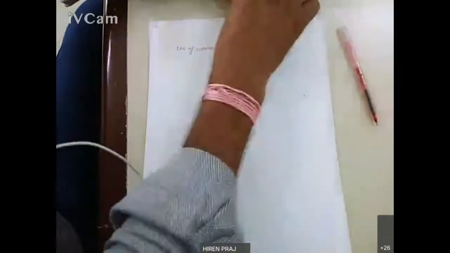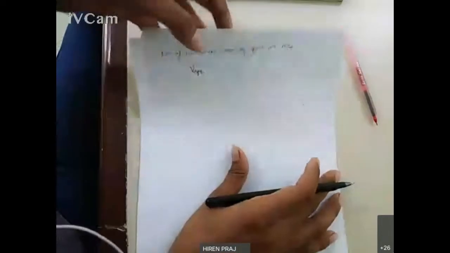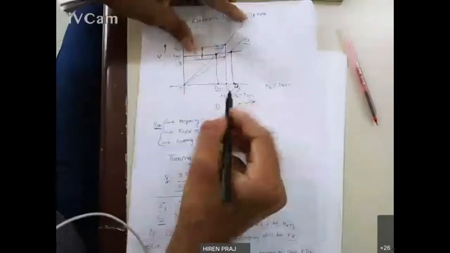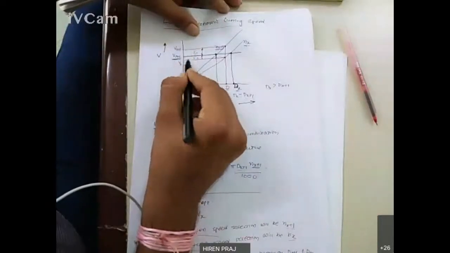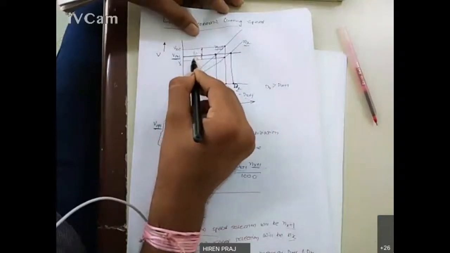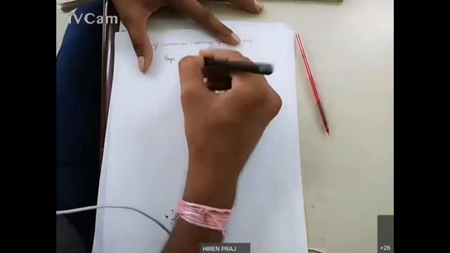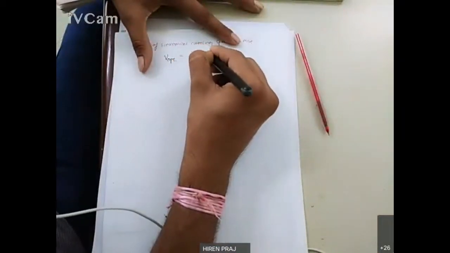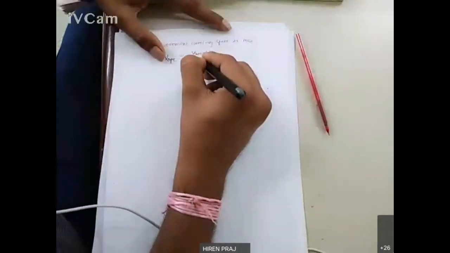we take now what will be the V optimum. If it's a mean, then V optimum is the mean of these two cutting speeds, right? If D is the mean, then this line will also be the mean of these two. So with that condition, we can say V optimum is equal to Vx plus 1 plus Vx divided by 2.